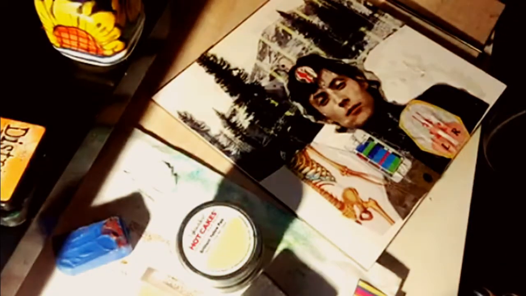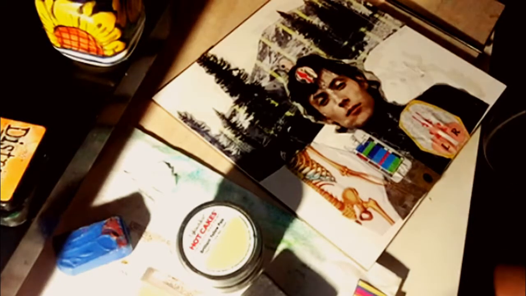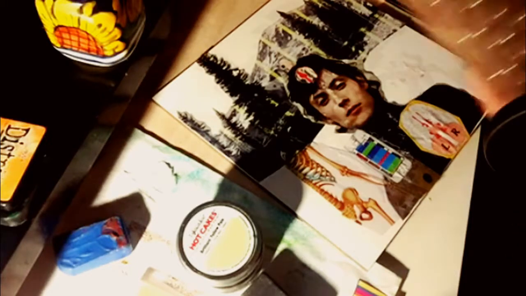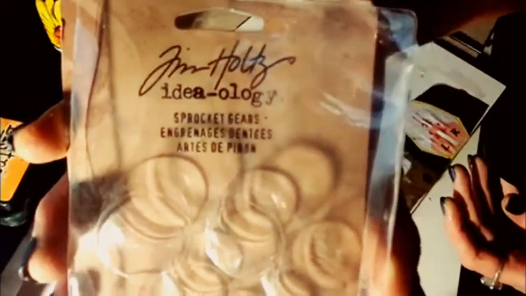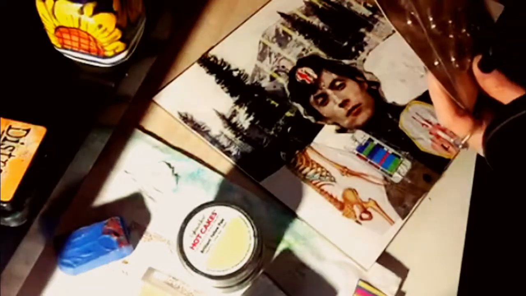So there is another company I work with when I do projects, and I know some of the crafters and people that do different things work with it. Jim Holtz. This one's called Ideology.